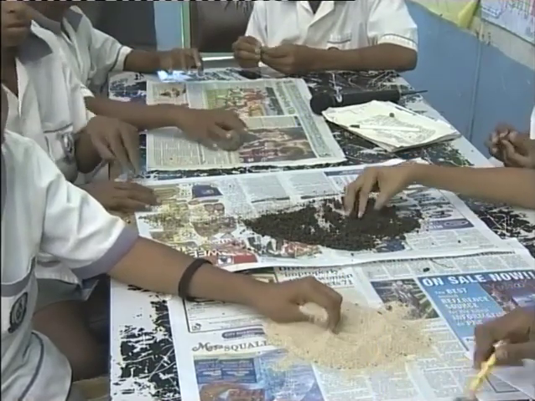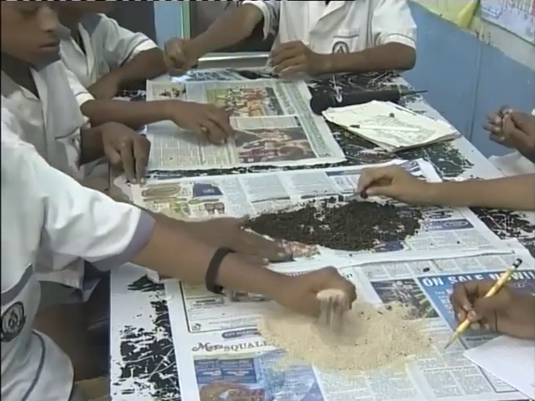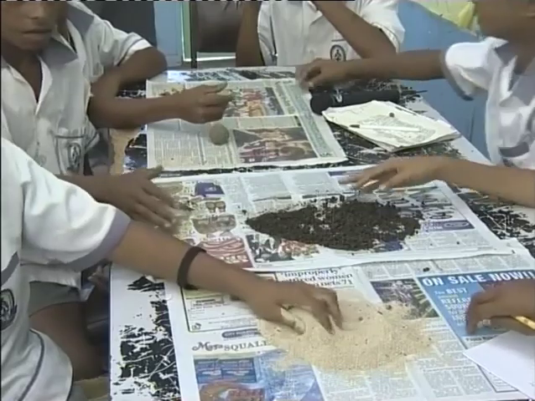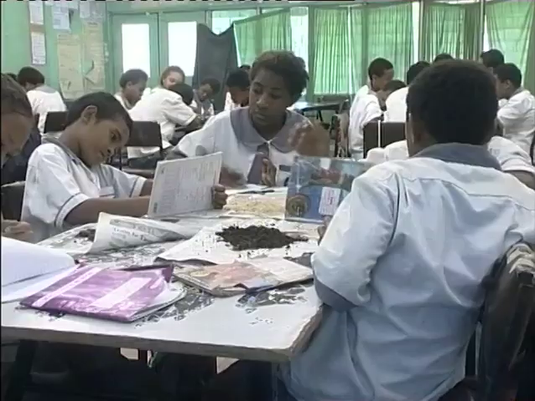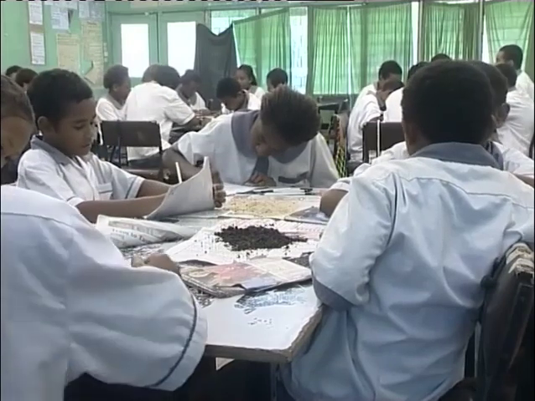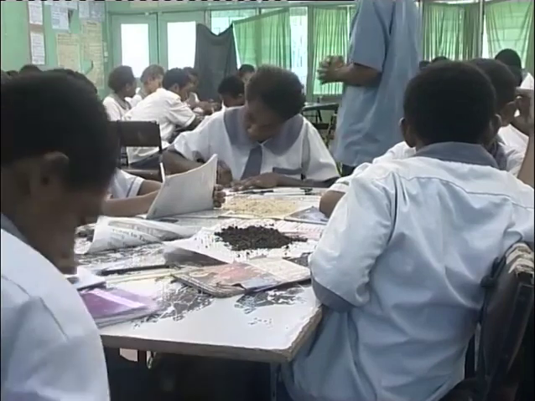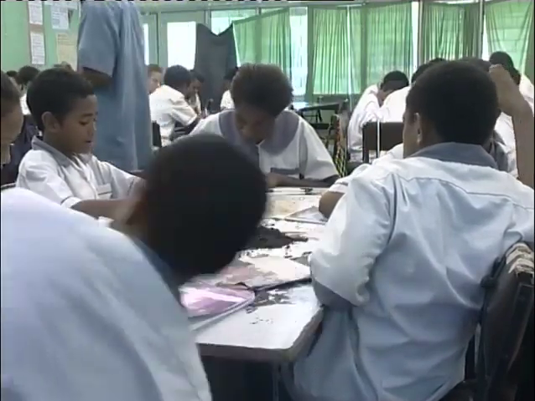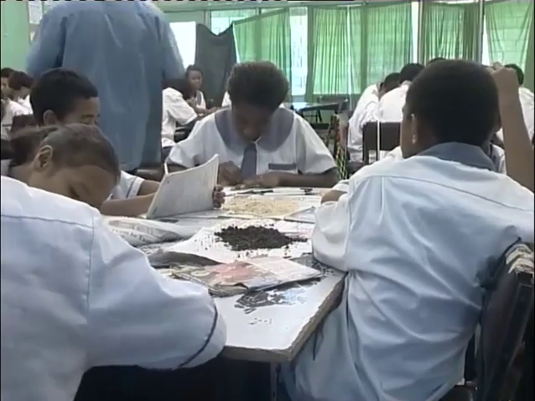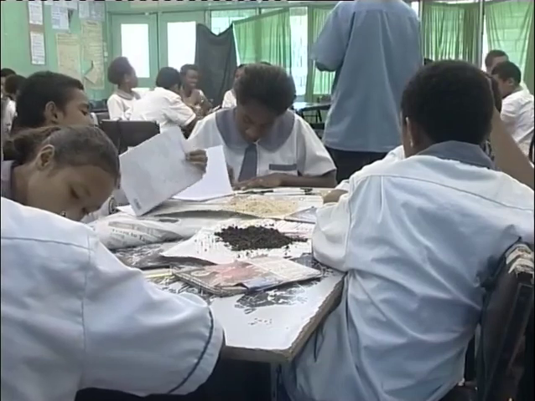Good. Some of you have written down descriptions of each of the types of soil that we placed on a desk. We'll have a member from one of the groups or two to give us the description of each of the soil. So we'll have our first member to present the first soil, which is loamy soil.